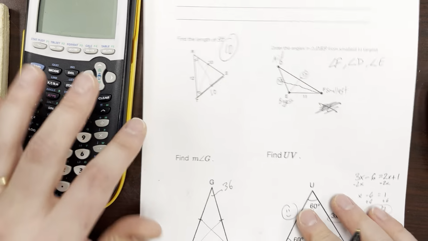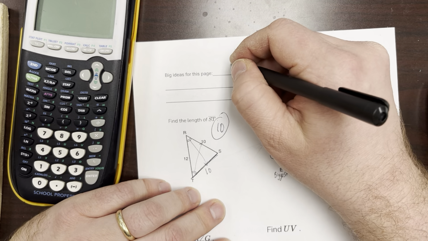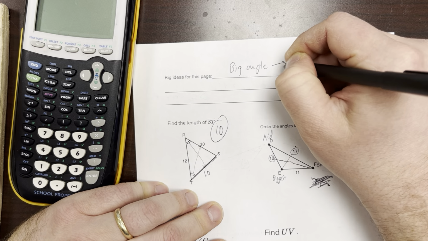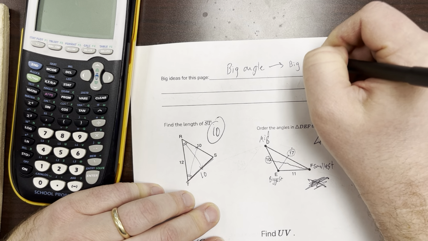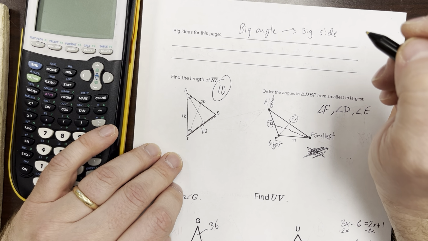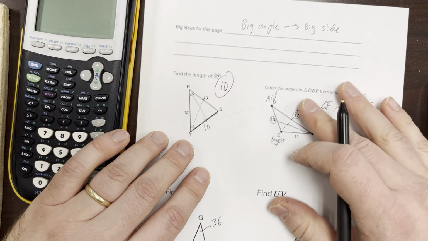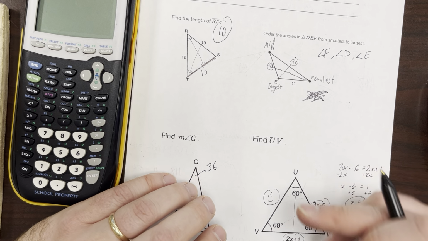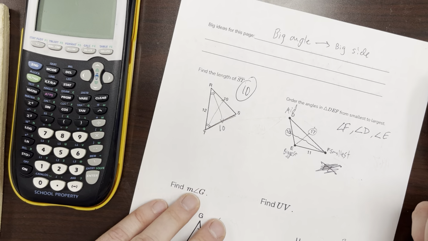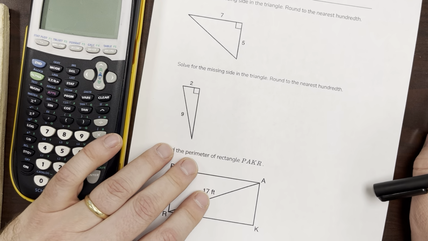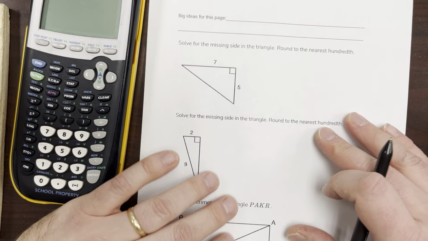All right, so big ideas on this side. Big angle across from big side. I don't know what else would be helpful for you to write down. For me, that's the big idea I see here. So, all right, halfway. So now we'll do this one.